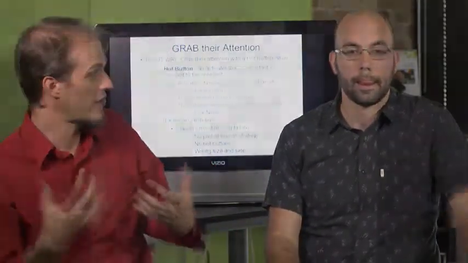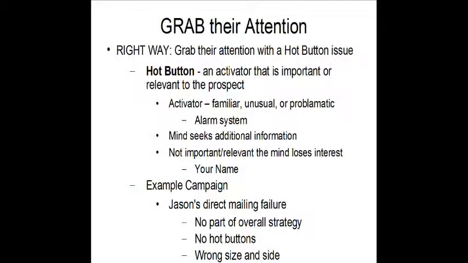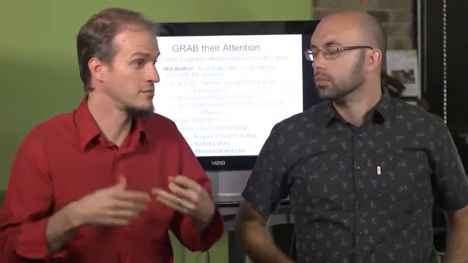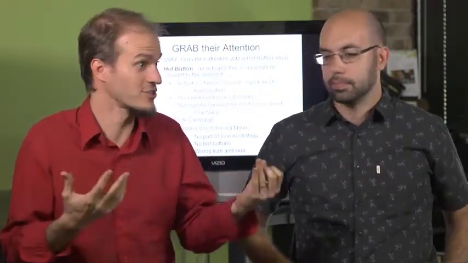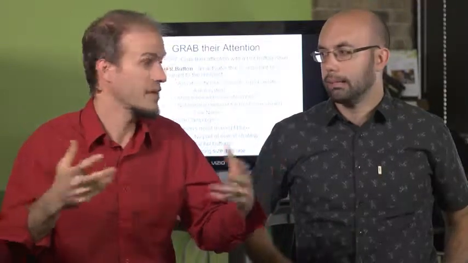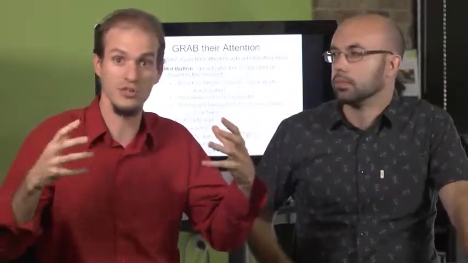Yes, and that is using what's called hot buttons. A hot button is an activator that is important or relevant to your prospect. An activator is something that is either familiar, such as your name, or something that is unusual, such as a woman in a red dress walking down the street. You don't see that every day, so it catches your attention. Or third, something that's problematic, such as an alarm system. Breaks you out of it. It realizes, okay, there's an issue, there's a problem.